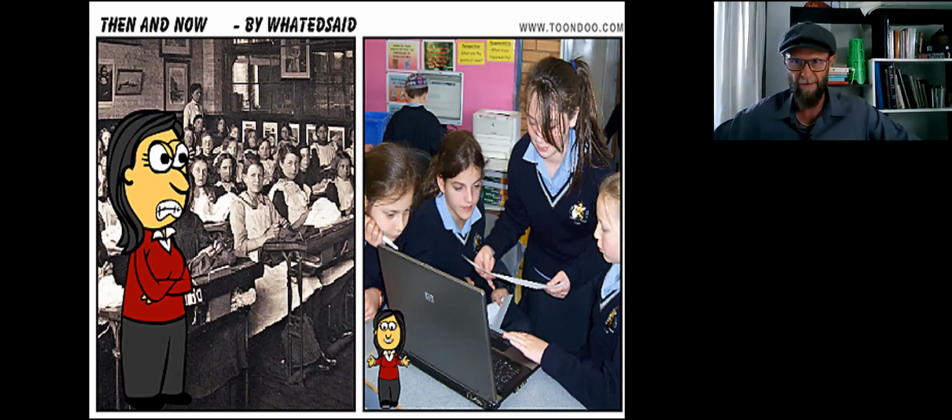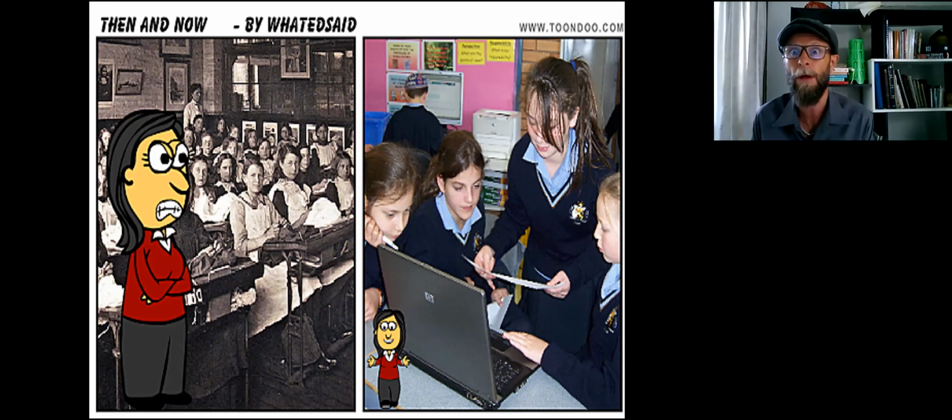There's one person at the front who's the biggest person in the room, and they're being quite aggressive, almost angry and really strict and disciplinarian, and like 30, 40 people are sitting at the front watching this one person talk. Well, that's rubbish. That doesn't need to happen anymore.